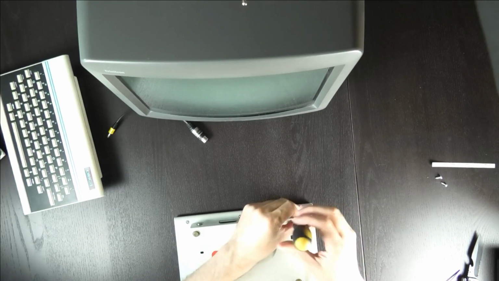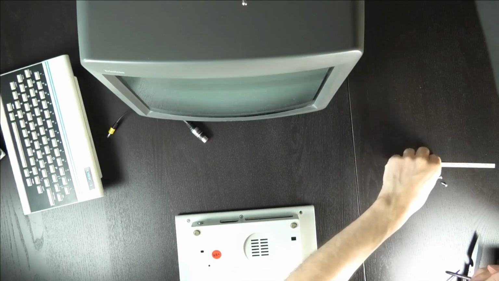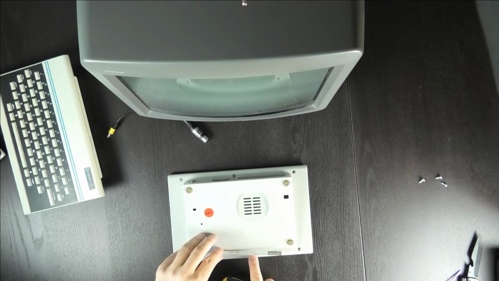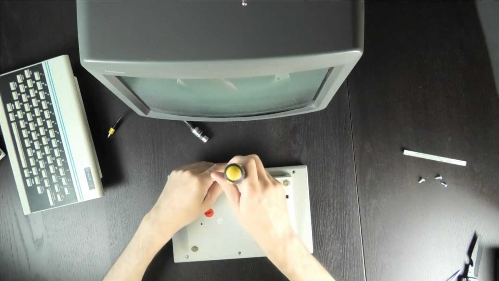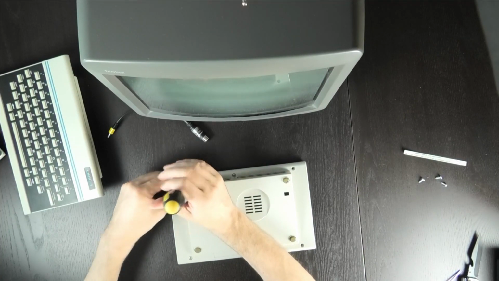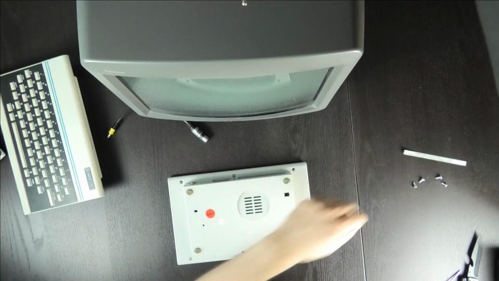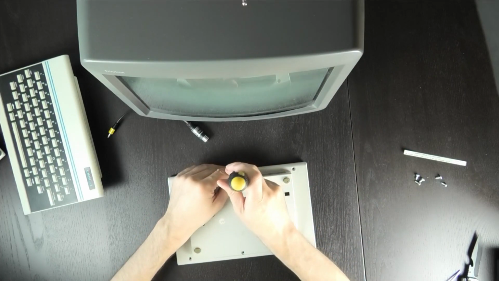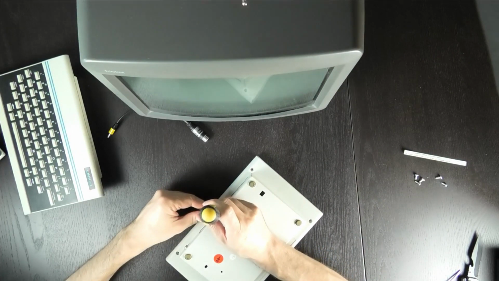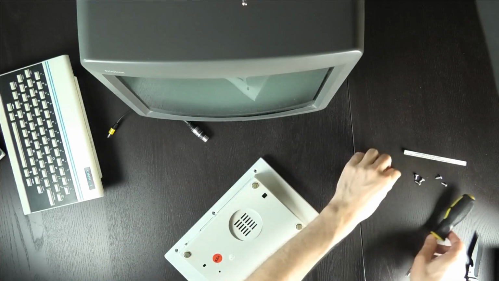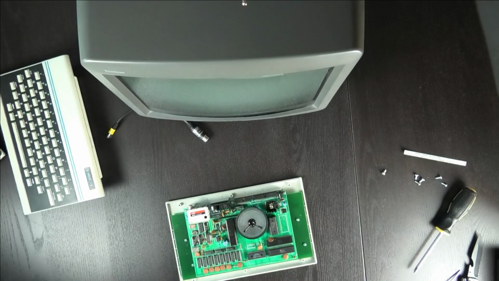So these machines are very easy to open. Basically, you have this thing which is protecting one of the screws, but everything else is directly accessible. Maybe the last one is here.